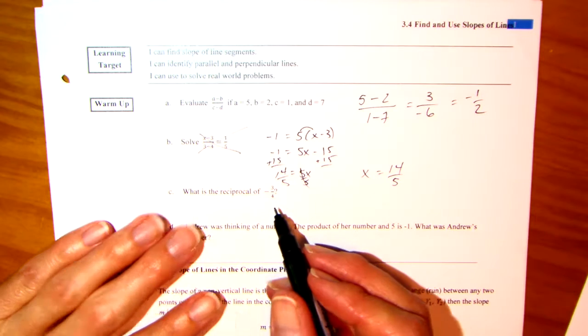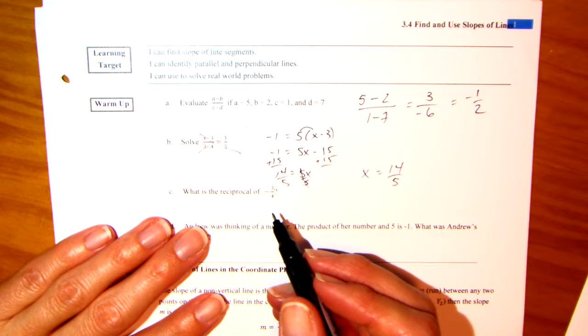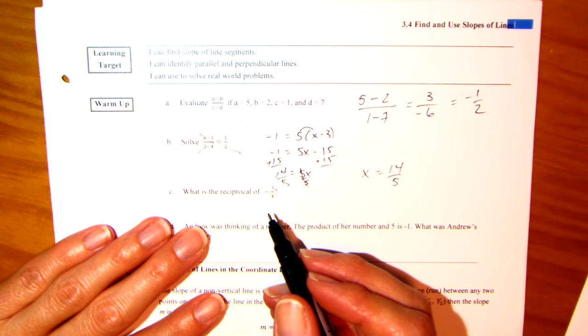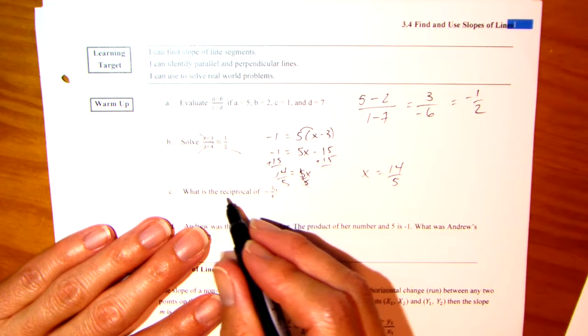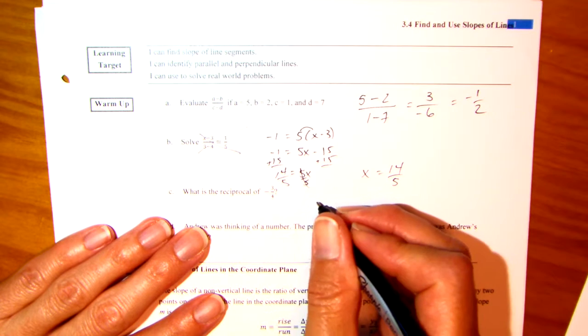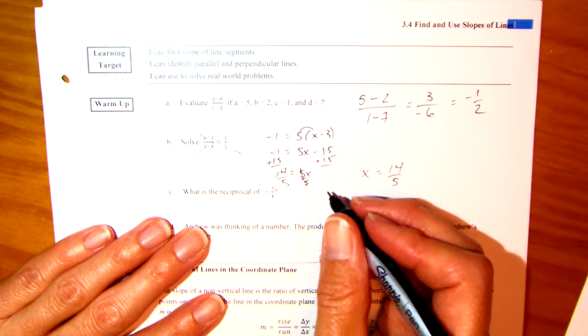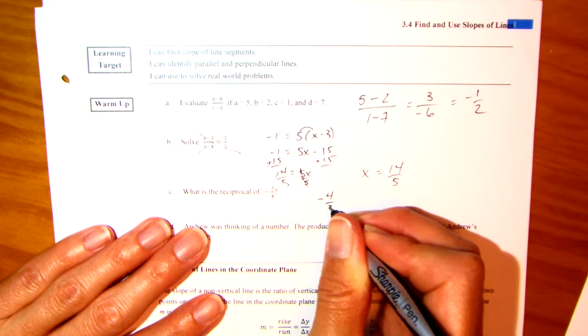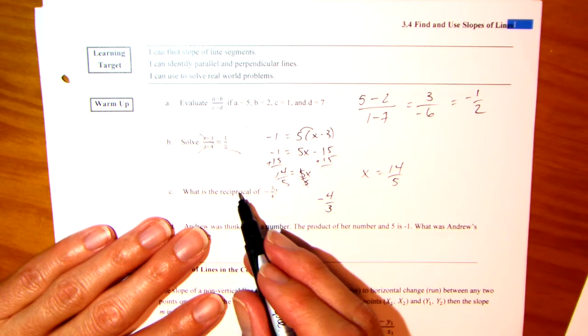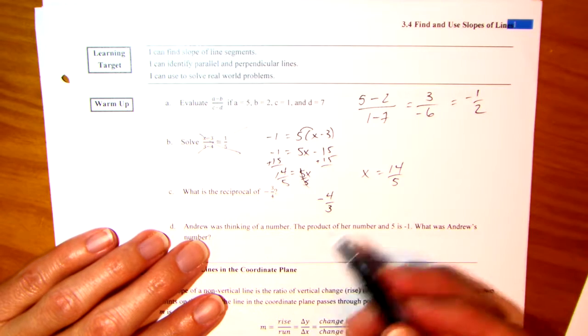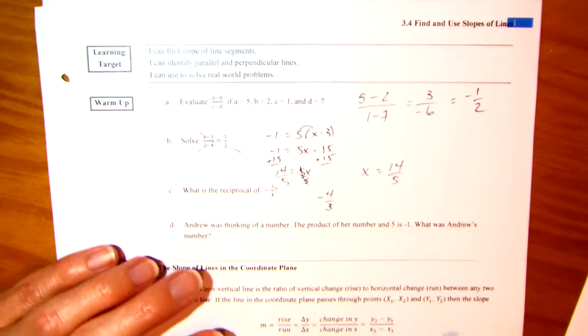All right, reciprocal. This is important because when you are finding perpendicular lines, you'll find the opposite reciprocal. This is just the reciprocal. So the reciprocal of negative 3/4 is negative 4/3. Okay, the negative stays if you want just the reciprocal. If you want opposite reciprocal, that sign will change.